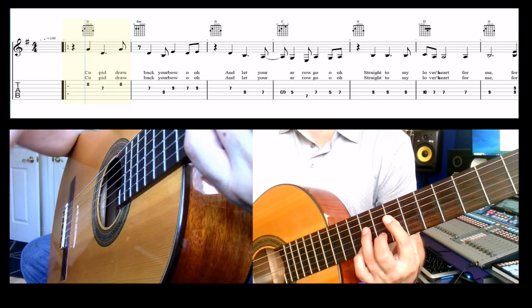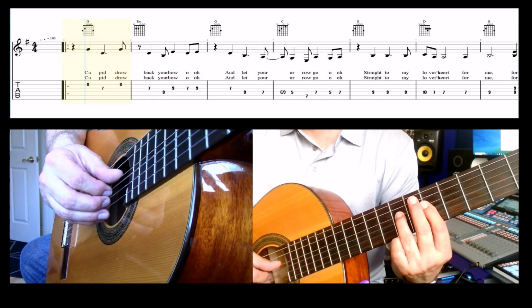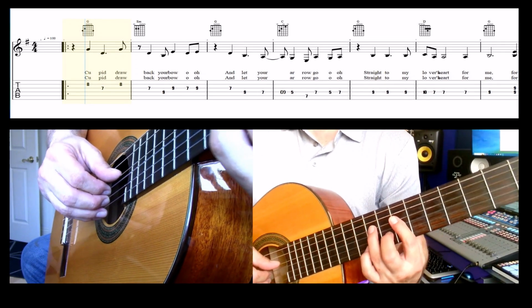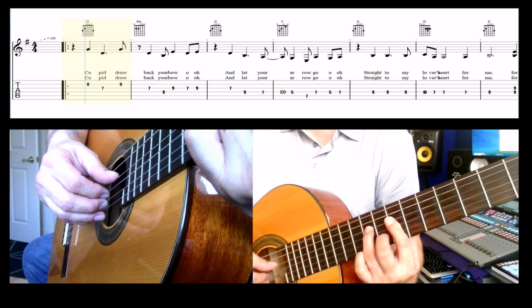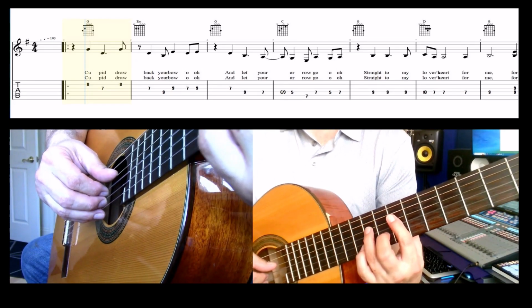Let me go over that one more time, all the way to that phrase, and then we'll get to the "straight to my lover's heart," where the ring finger just slides right back. That's what makes this a fun little song, because you're going back and forth as you play. It sways with the song almost.